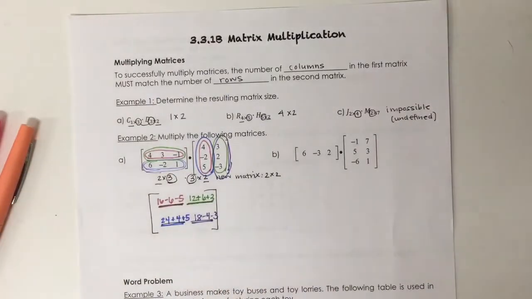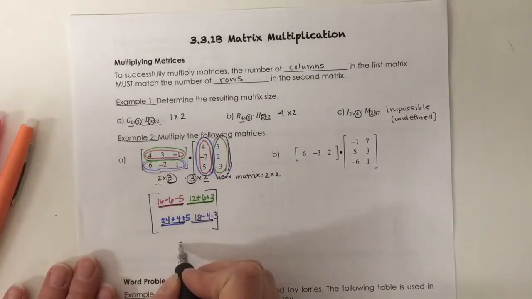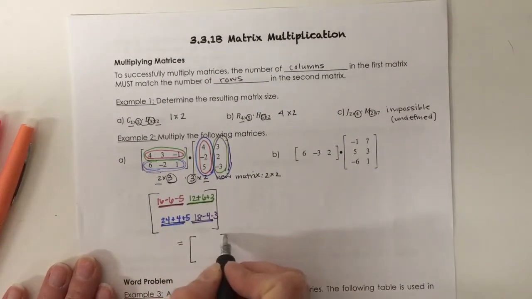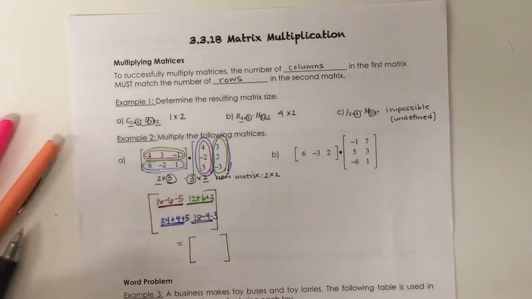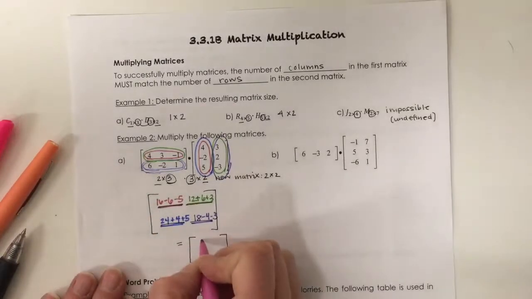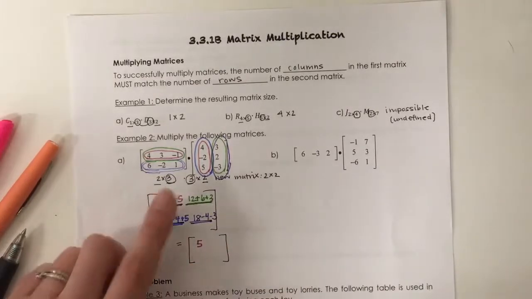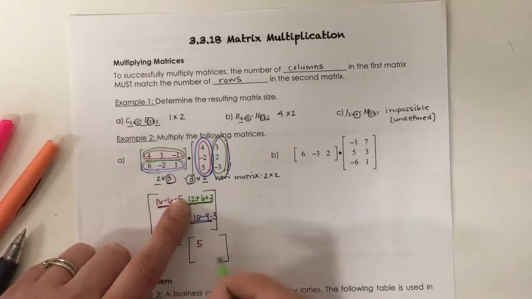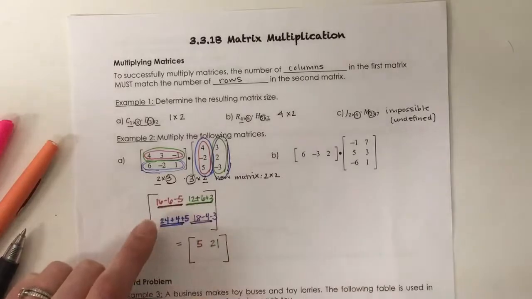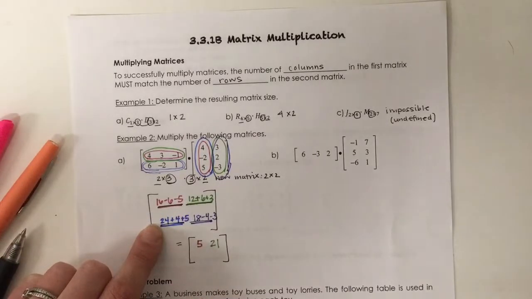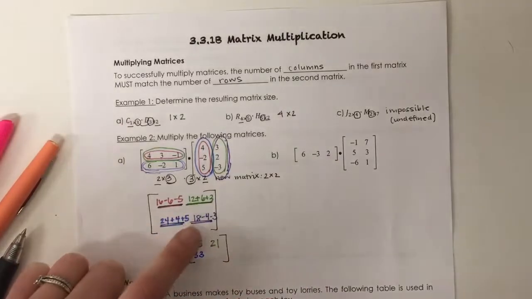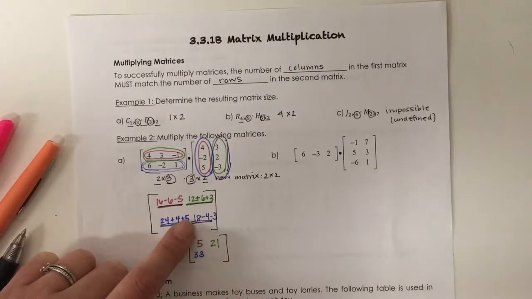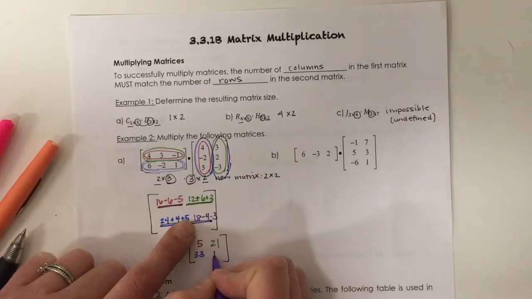We did most of the hard work, I guess you could say. Now the last thing you can do is just simplify that 2 by 2 matrix. So when I do 16 minus 6 minus 5, I end up with positive 5. 12 plus 6 plus 3 gives me 21. 24 plus 4 plus 5 is 33. And finally, 18 minus 4 minus 3 should give you 11.